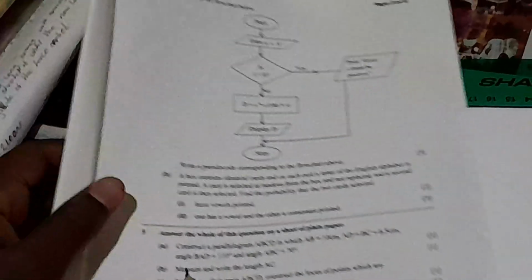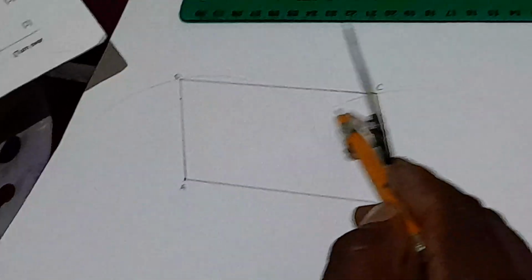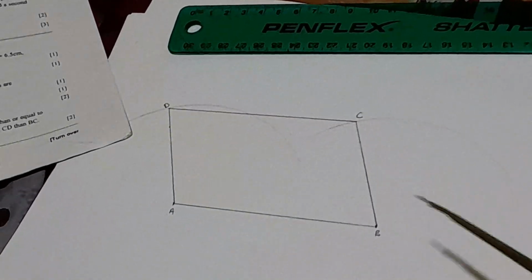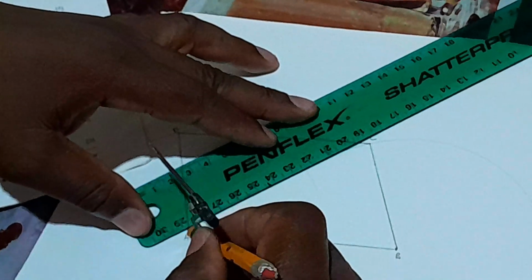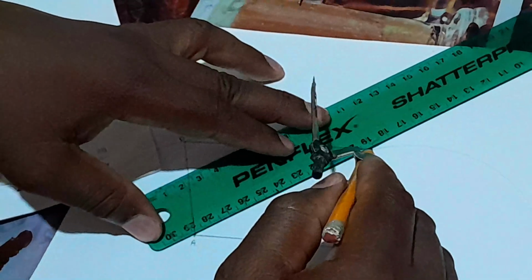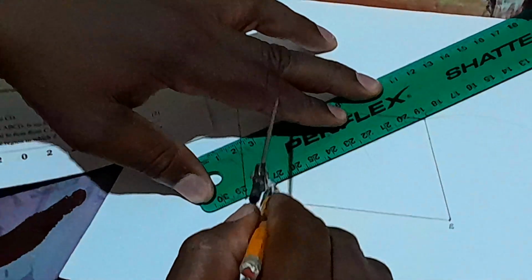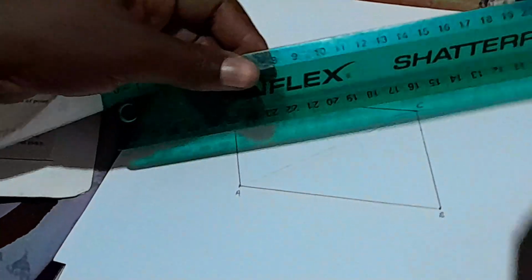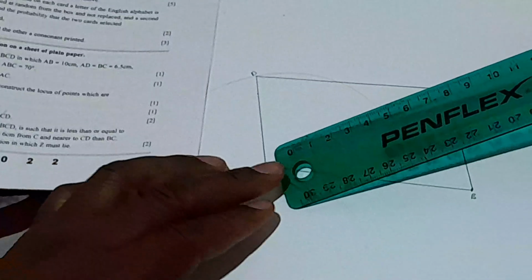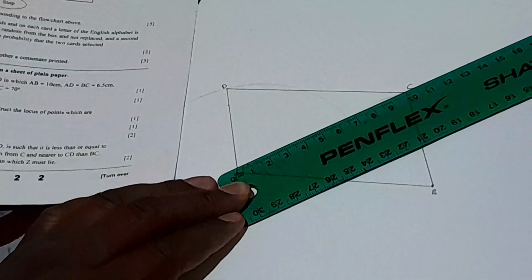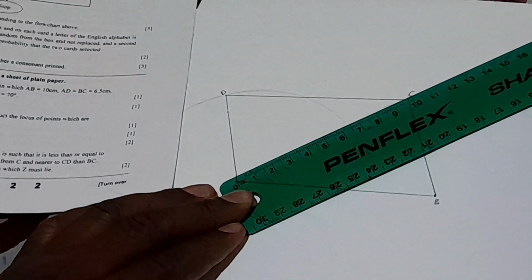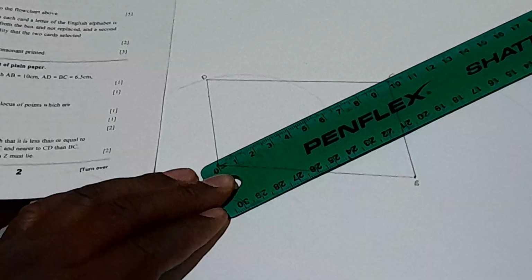They're saying measure and write the length AC. So AC is this one here, right? The line AC. We can actually make a dotted line, but if we want, we can just measure it, right? Because they haven't asked us to sketch this. We can simply place the ruler here and then measure the length. That's from 0 to 10.